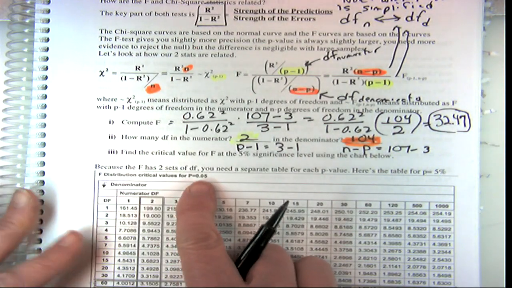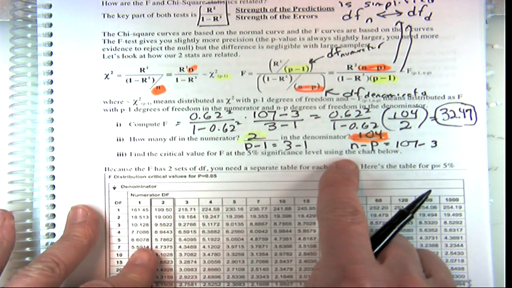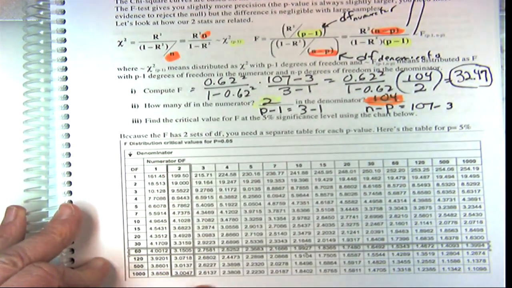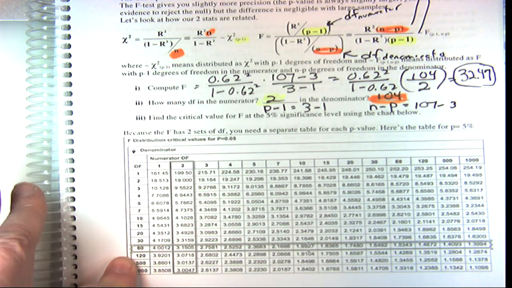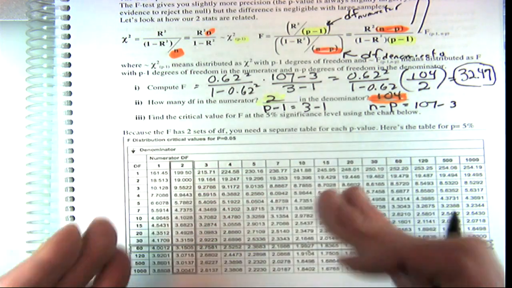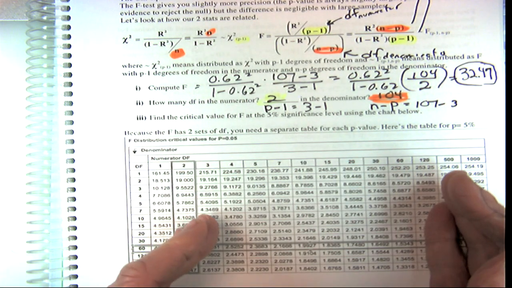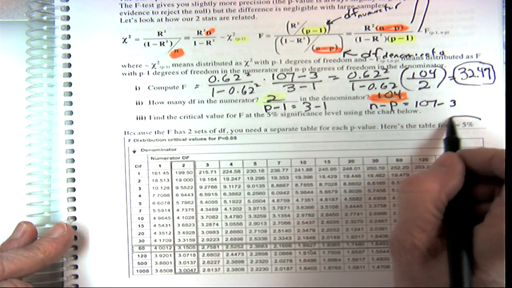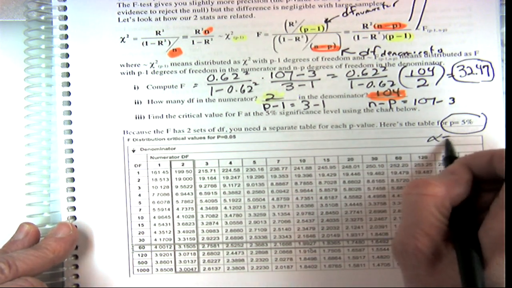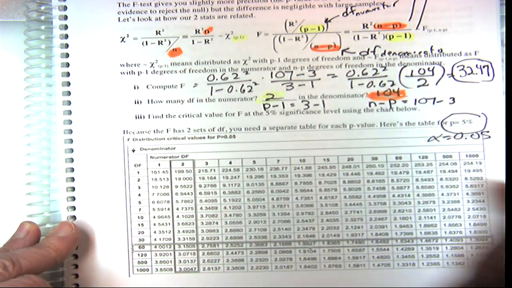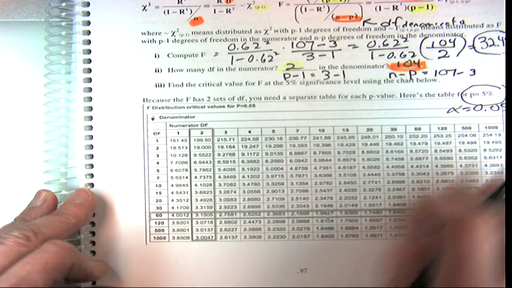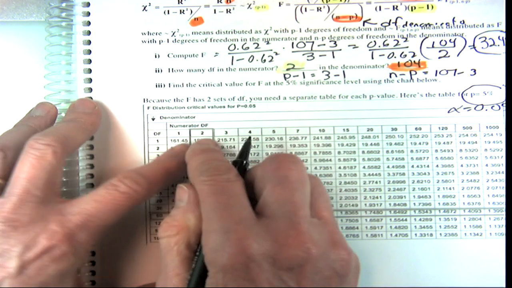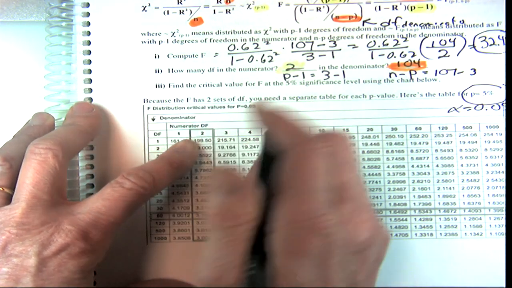All right, now we're going to do the same thing, find the critical value for F at the 5% significance level. Now, because we have 2 sets of degrees of freedom, here's the denominator, here's the numerator one. We have 2 sets. We can't show all the different significance levels. So this is just for p equals 5%. That's the same as alpha equals 0.05. That's what we have. All right, so what should we do here? So we have to look. Our degrees of freedom numerator are 2, right?